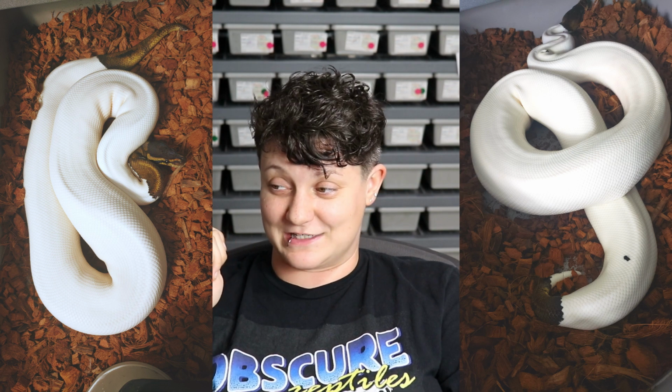These are both female pieds, and one of them is our black pastel pied female. So we've got option A, and we have option B. Like I said, one of these is our black pastel pied, and it is actually B. Our cinnamon pied is actually A.